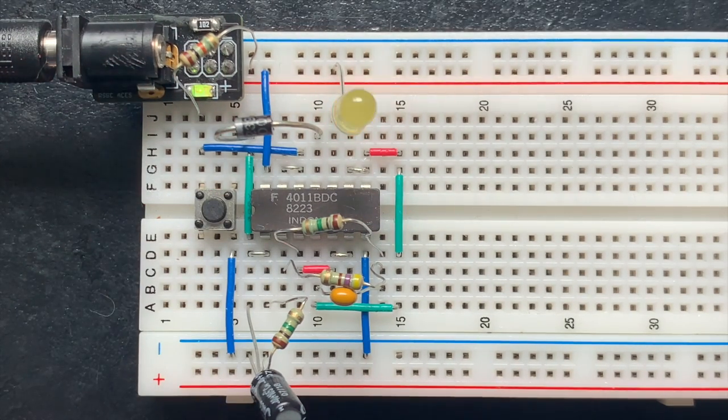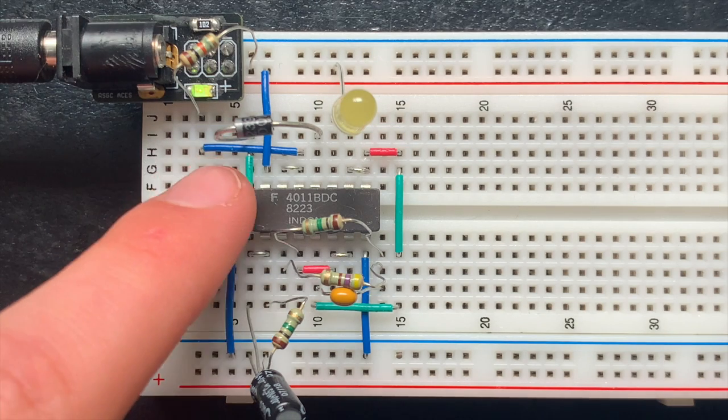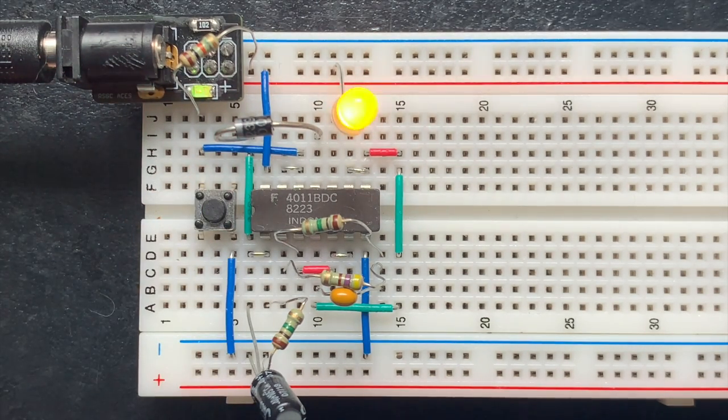The button is pushed for part B. The NAND gate oscillator creates a clock signal, alternating between high and low voltage, causing the LED to flash on and off quickly, oscillating. The third circuit is the decade counter.